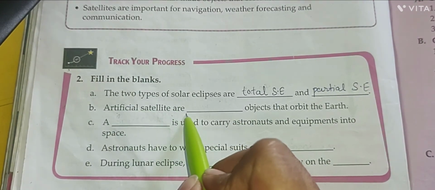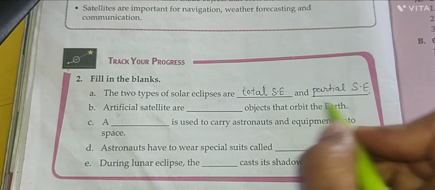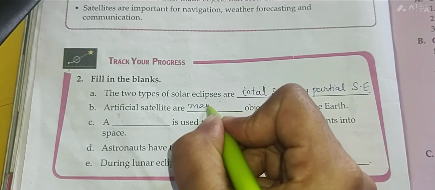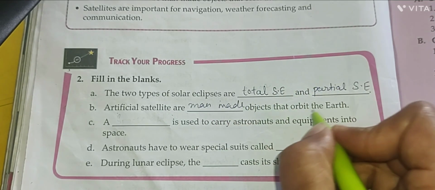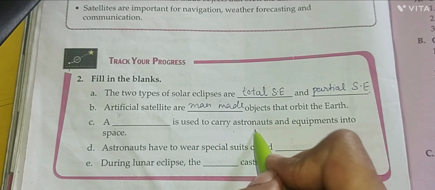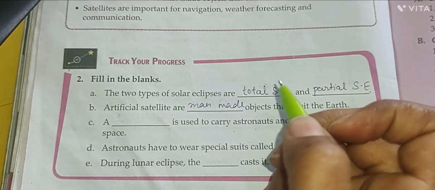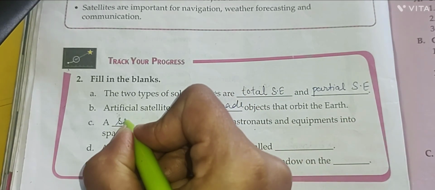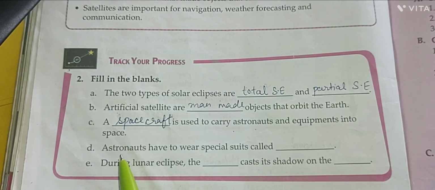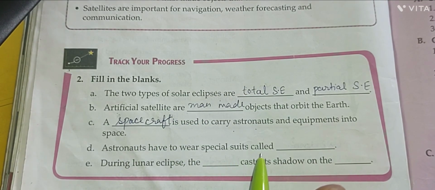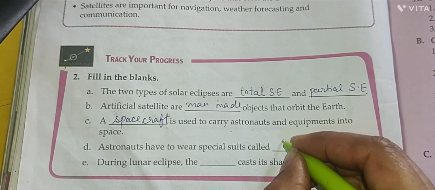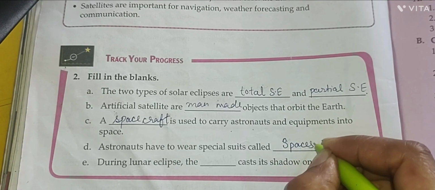Second, artificial satellites are objects that orbit the earth. I told you the definition of artificial satellite: man-made objects that orbit the earth. A blank is used to carry astronauts and equipment into space. You know this is a spacecraft. Next, astronauts have to wear special suits called space suits.